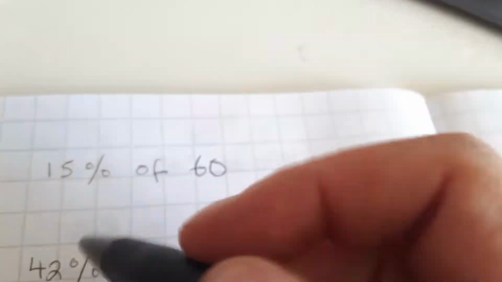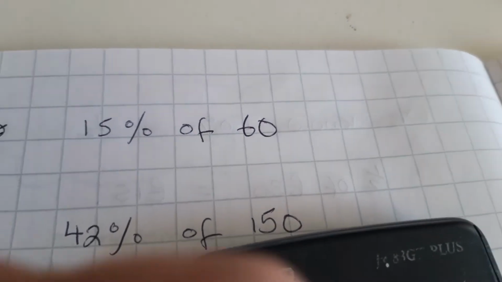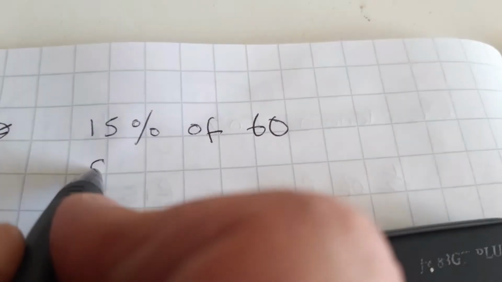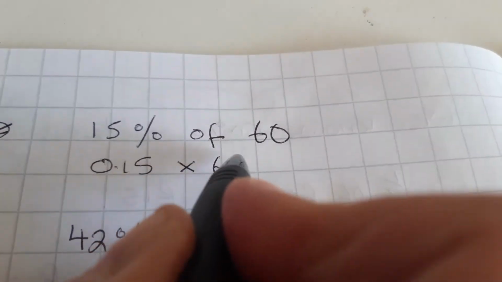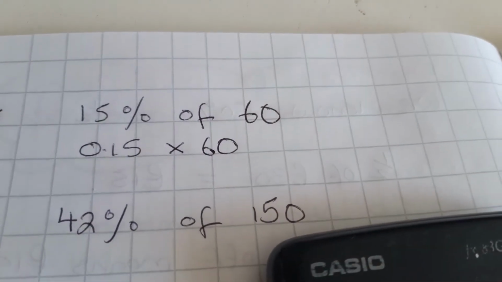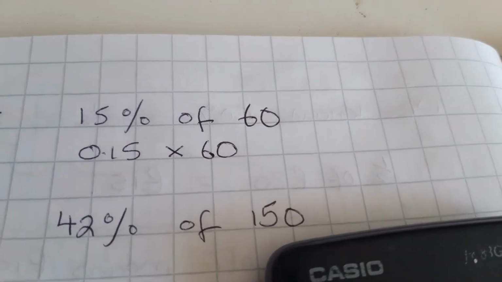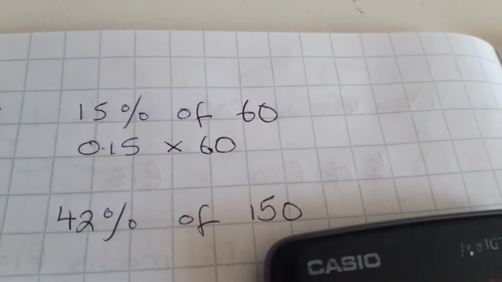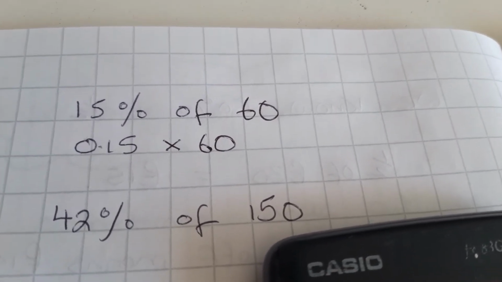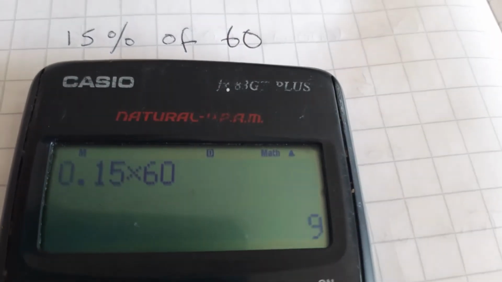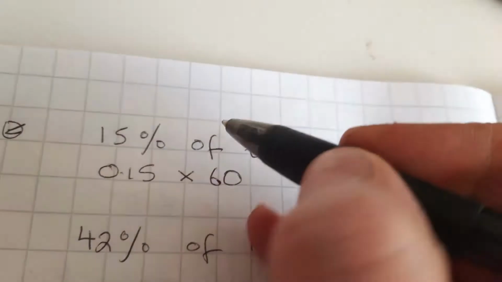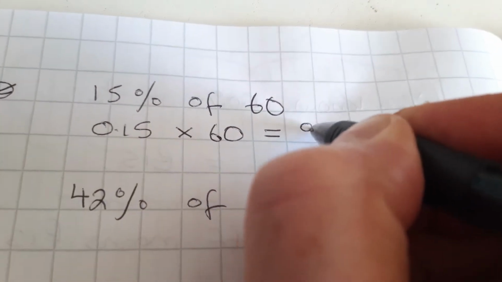We're going to go through a couple of different kinds of examples. 15% of 60: 0.15 times 60. So look what we've done. We've changed it to a decimal and we have multiplied. That's what it looks like on the calculator, equals 9. That answer is 9.